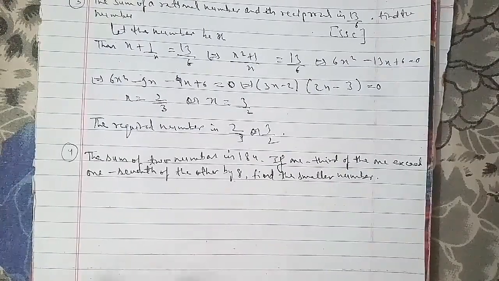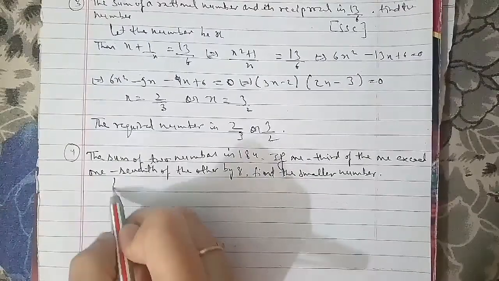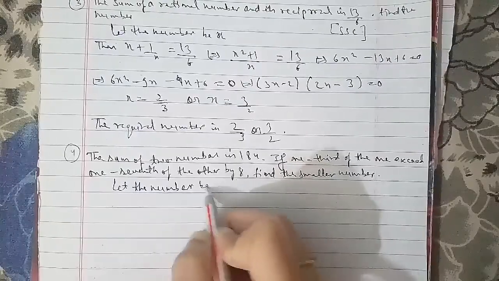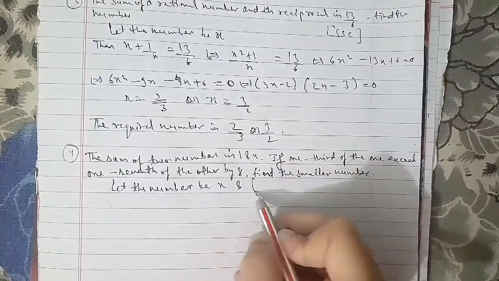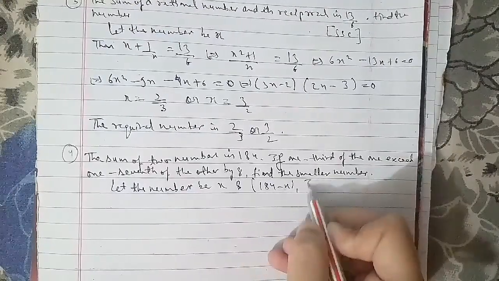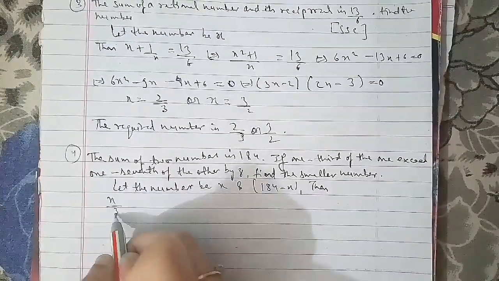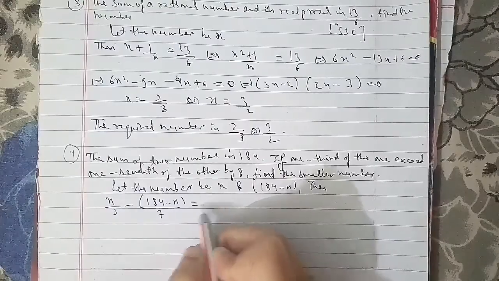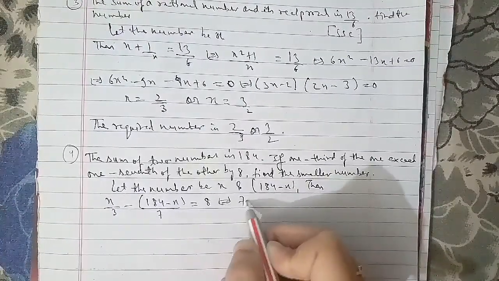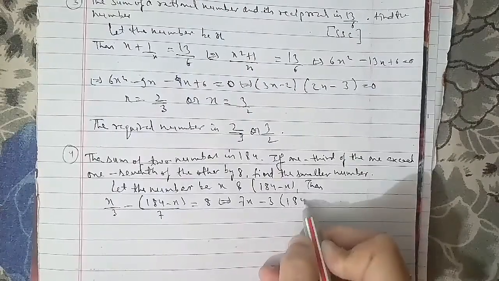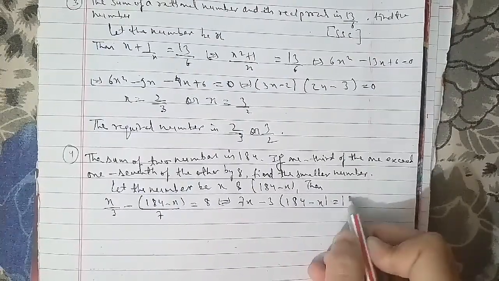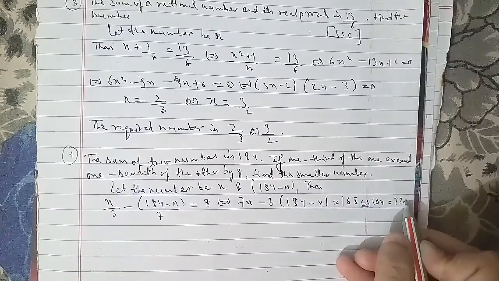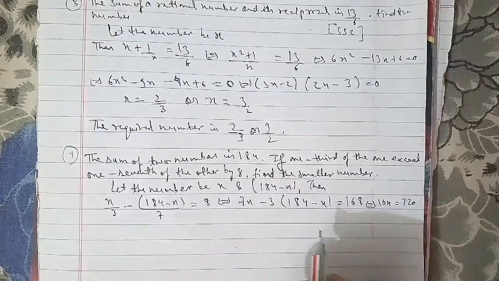Let the numbers be x and 184 minus x. Then x upon 3 minus (184 minus x) upon 7 equals 8. Further it is 7x minus 3 times (184 minus x) equals 168. That gives 10x equals 720. Cancelling the zeros, we get x equals 72.